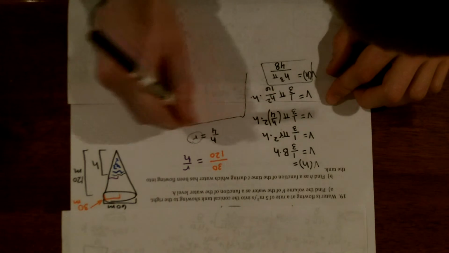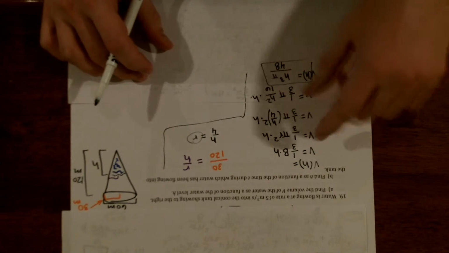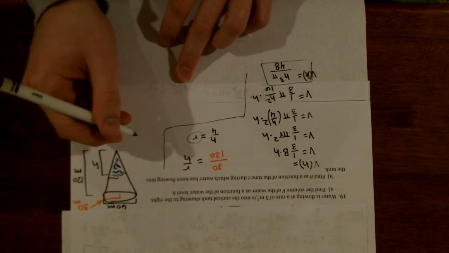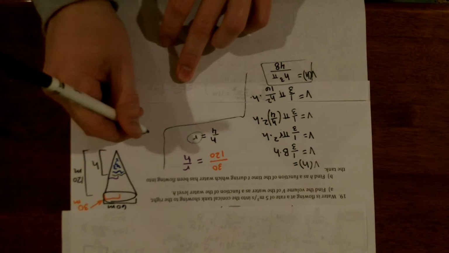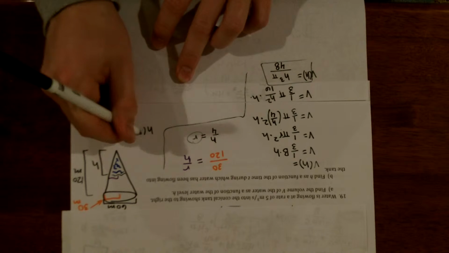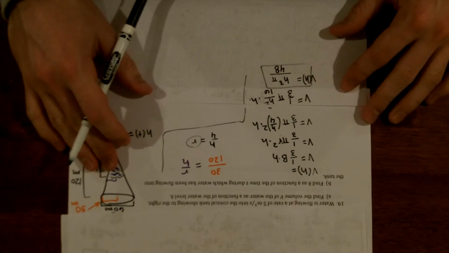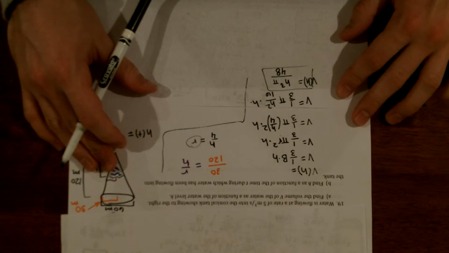Next, I'm going to box all this off. We want to find h as a function of the time during which the water has been flowing into the tank. So we want h of t.